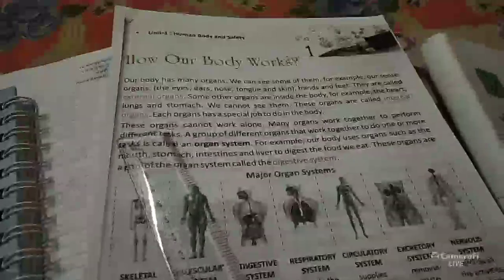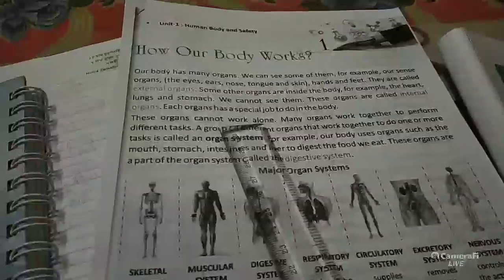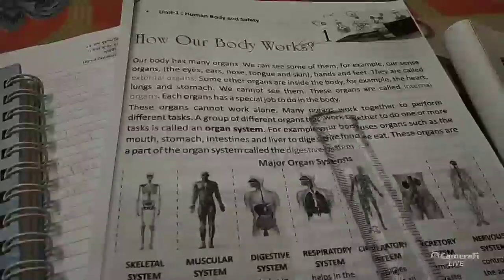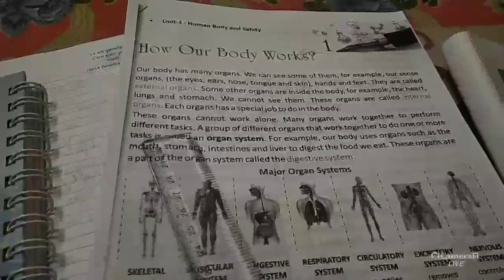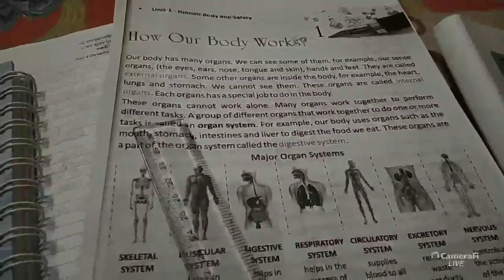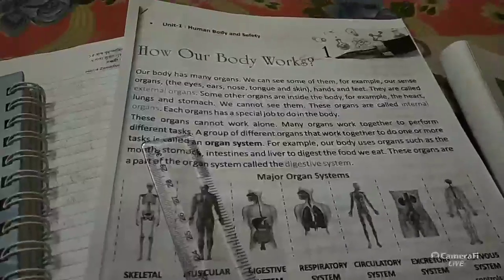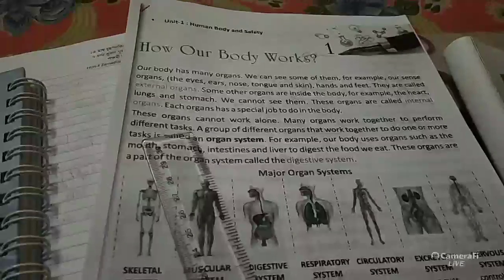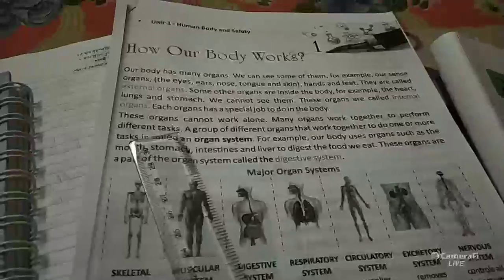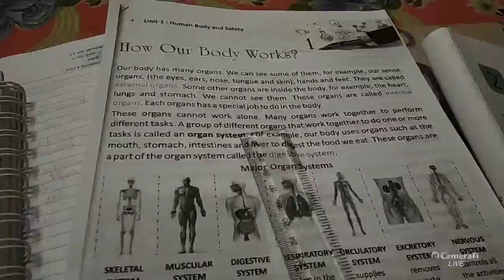Okay. These organs cannot work alone. Our stomach cannot work alone. Our brain cannot work alone. Our heart cannot work alone. Many organs work together to perform different tasks. Our heart, our brain, and our lungs are doing different tasks. The function of lungs and heart is not the same. You know it. The function of eyes and ears is not the same. You know it. So a group of different organs, is it clear now?